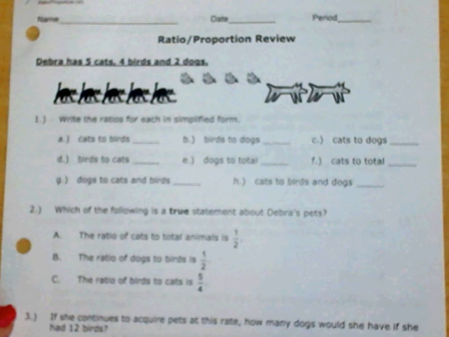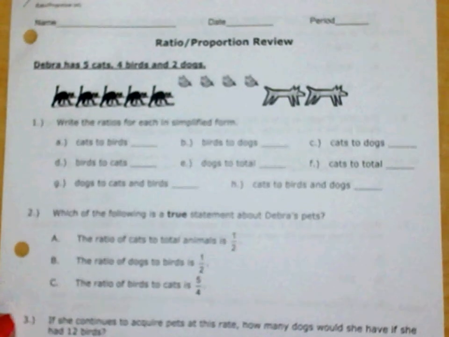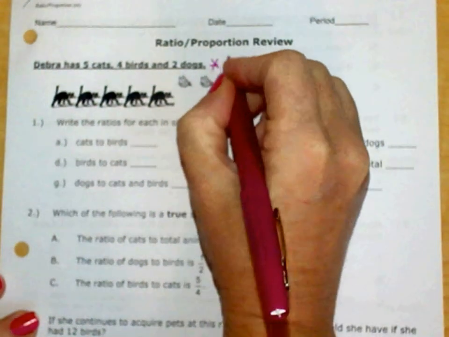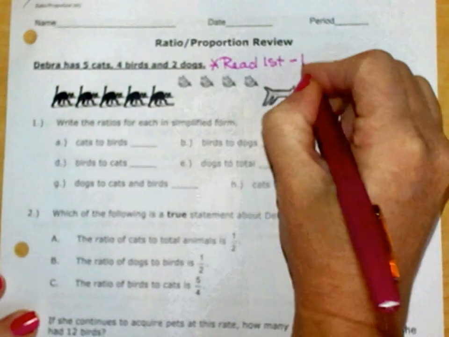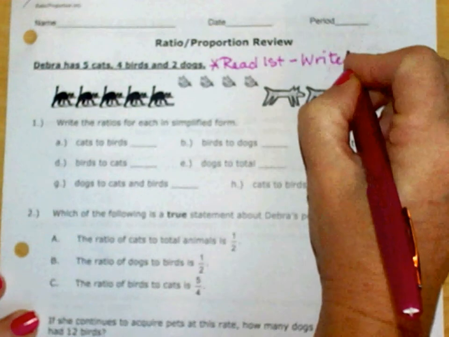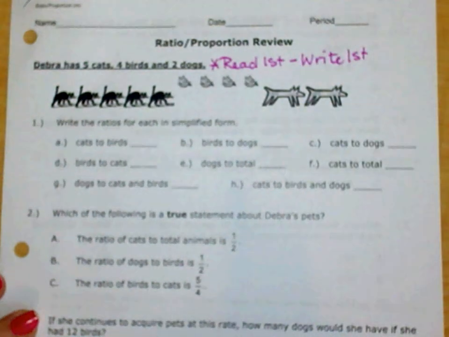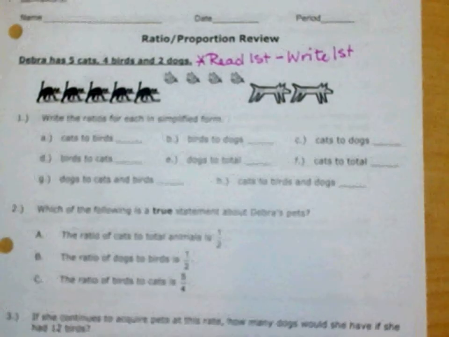This morning we're going to talk about our math review, and I want to give you a few reminders that what you read first, you write first. So it's going to be very important that you look at the question stem and what you read first, you write first.